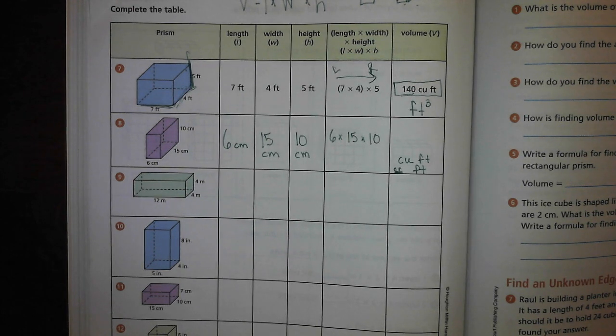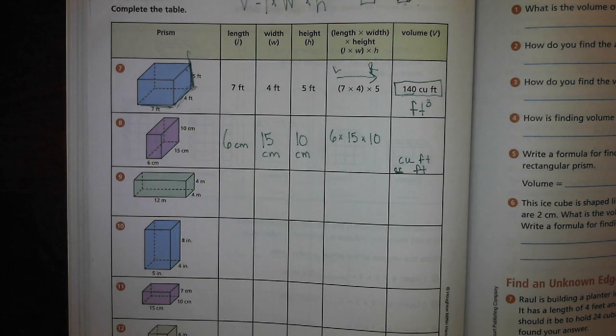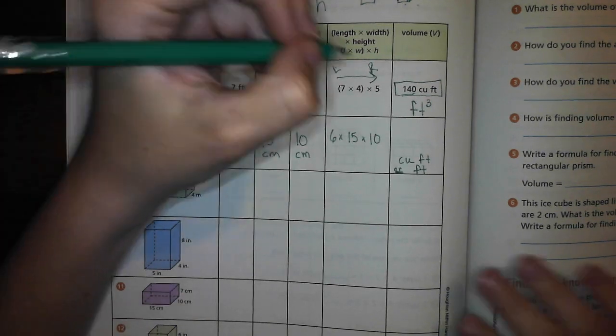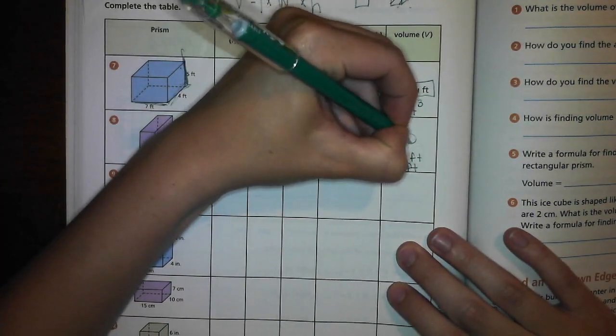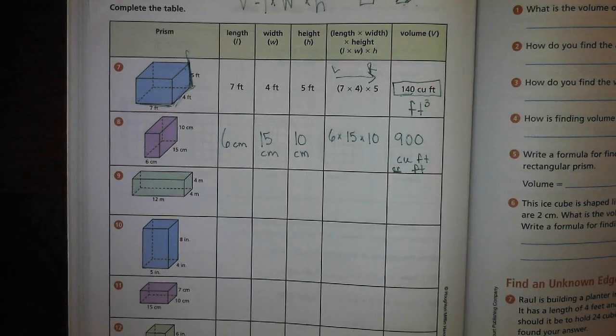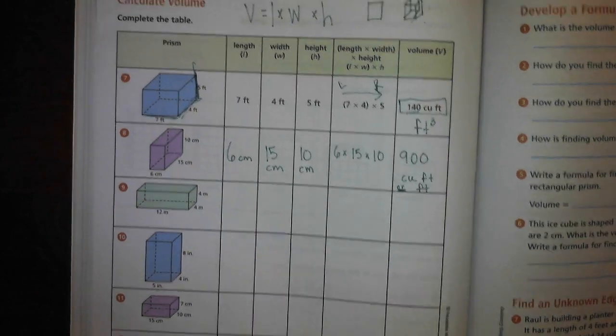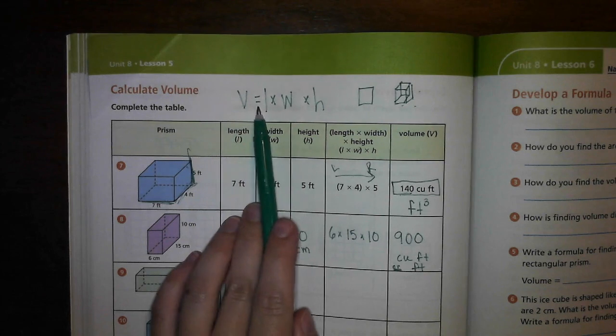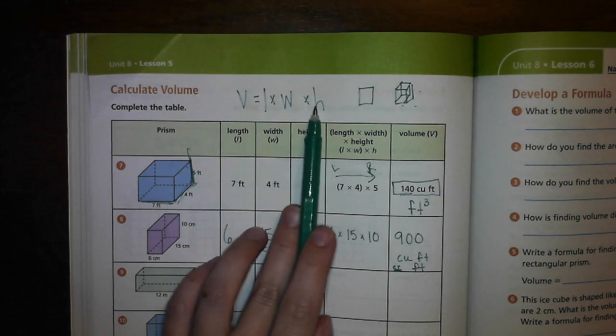So you do 6 times 15 and you get 90. Then when you do 90 times 10, you're making it 10 times bigger. So the volume is 900 cubic feet. So again, the formula for volume is length times width times height.